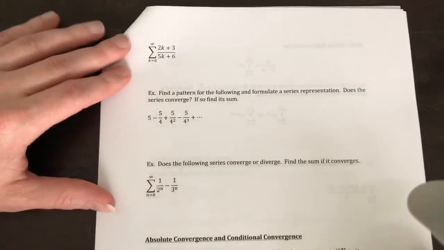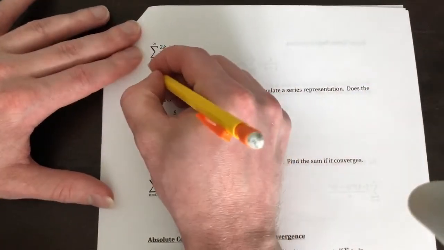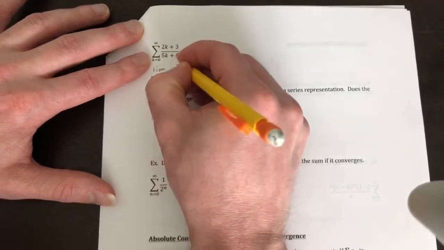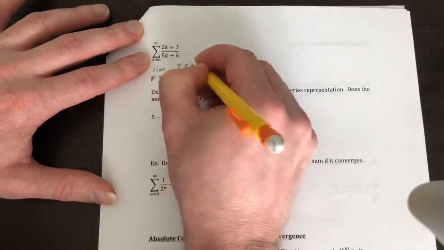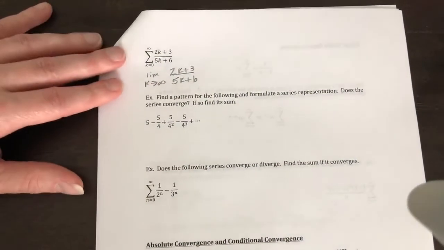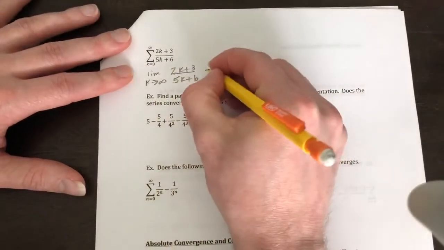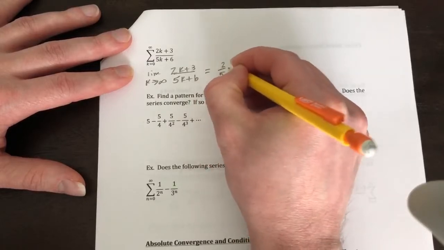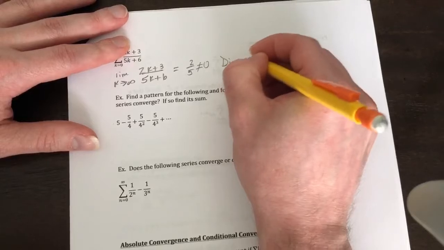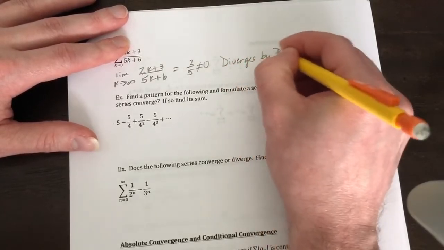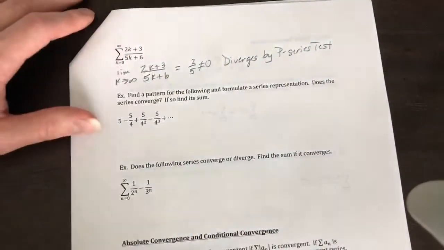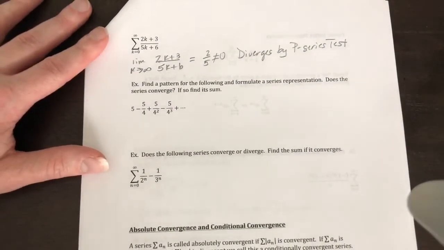Next page. Okay, so I'm going to do my limit as k goes to infinity of this thing. Okay, so remember that if I take the limit and it doesn't equal 0, it's going to diverge by the nth term test. Okay, so it's a pretty easy one.